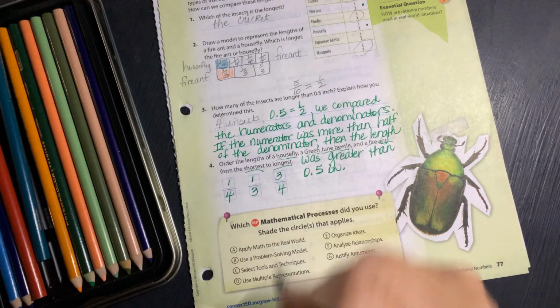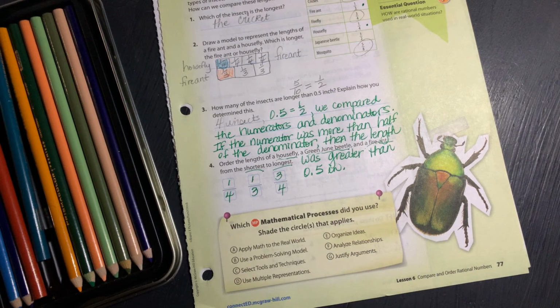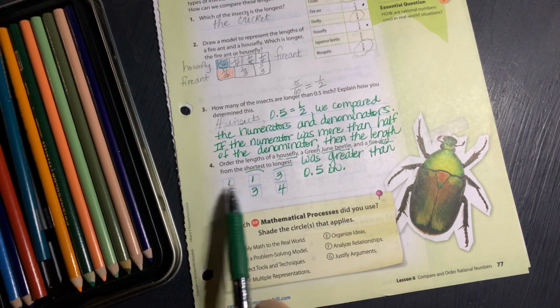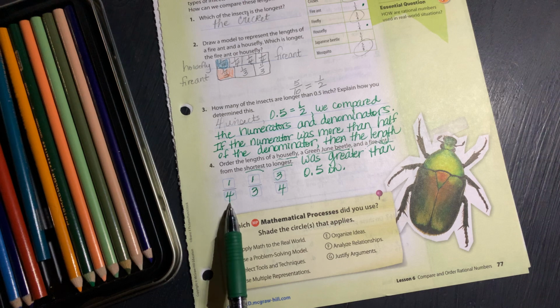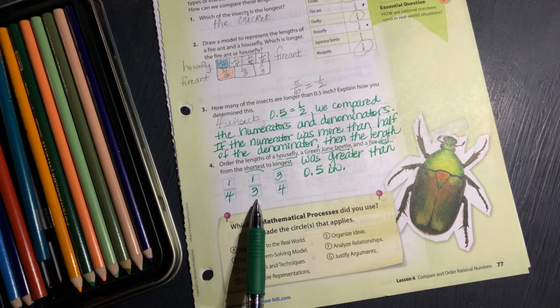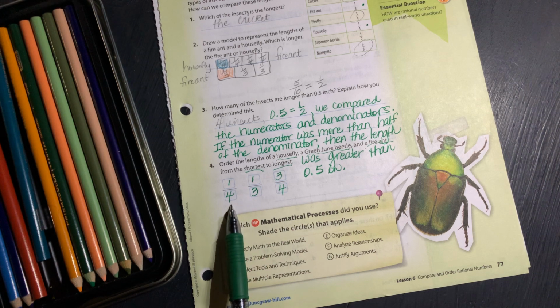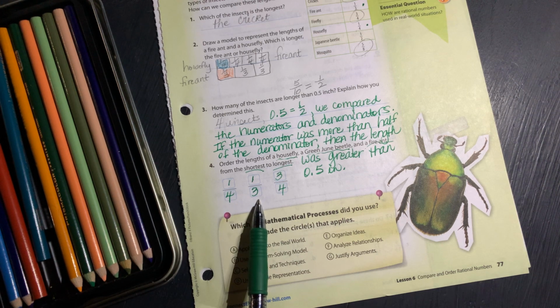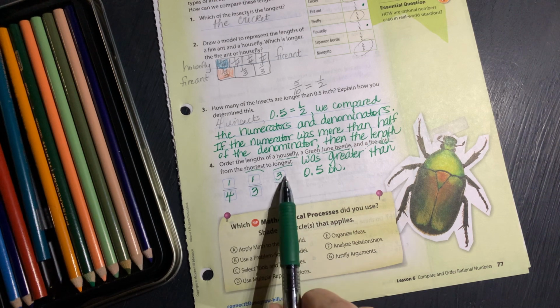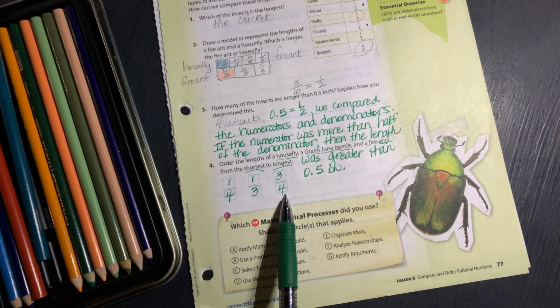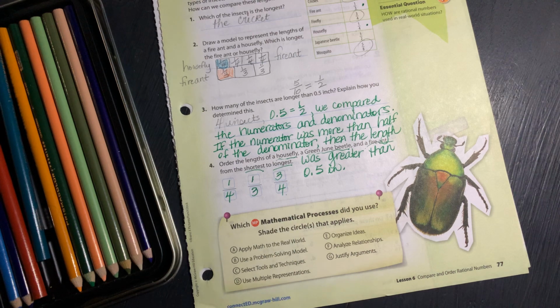Now I know you're probably thinking, well, how did she know how to pick which one's which? Think about your wholes. Those 2 parts are the same, right? But if the whole has 4 parts and this whole has 3 parts, isn't this one going to be smaller than that one? You can always think about slices of pie, pieces of pizza. And then if you have 3/4, that's definitely going to be larger.